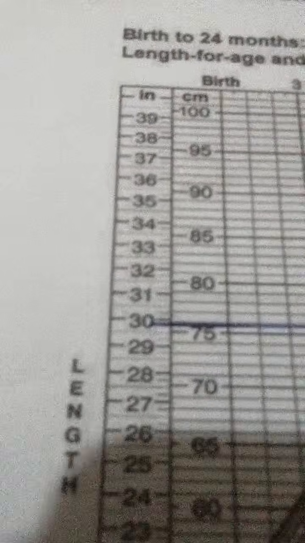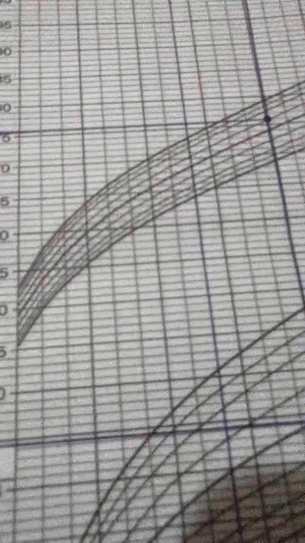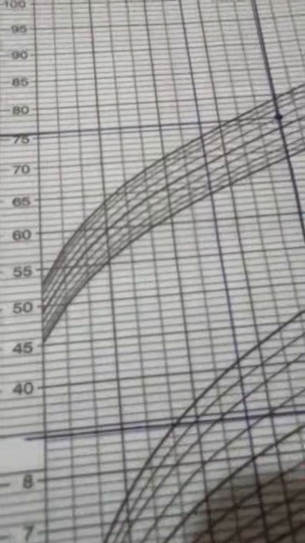That will be 75.2, which is 29 or 75.2. That is the height. If you say Joy's age for height lies in the 90th percentile, so her length in centimeters will be, no, sorry, I made a mistake.